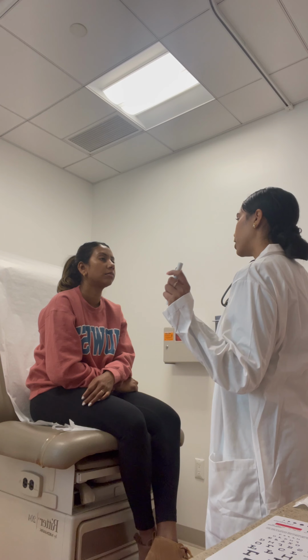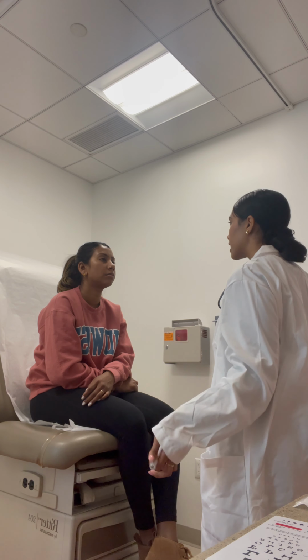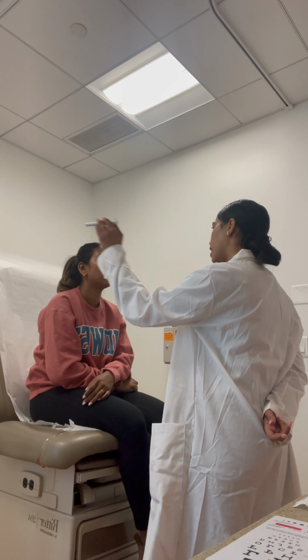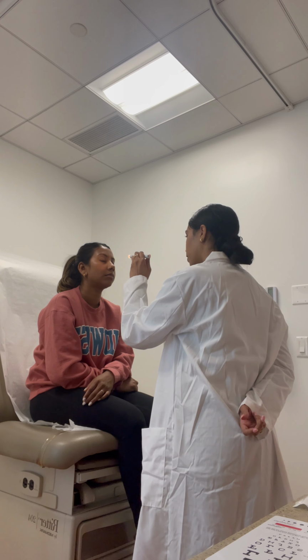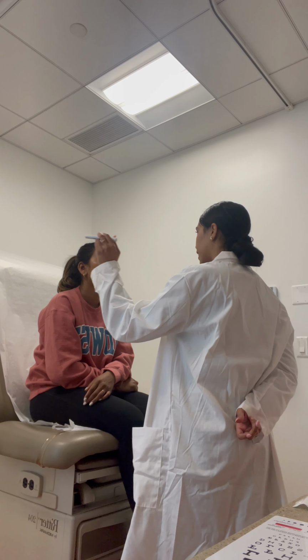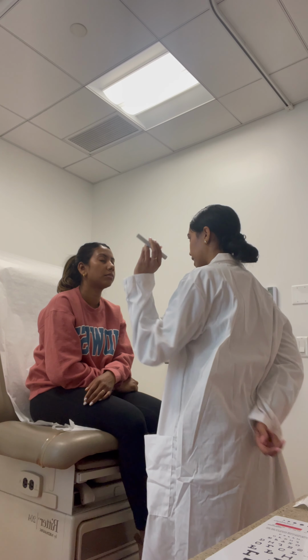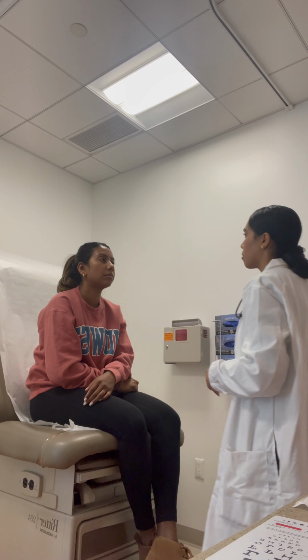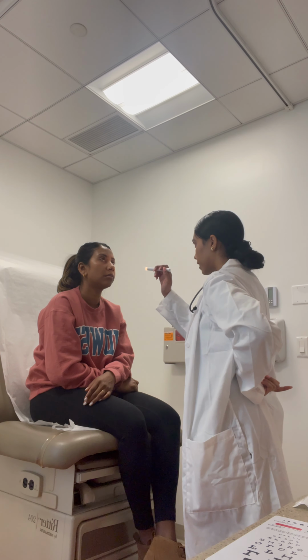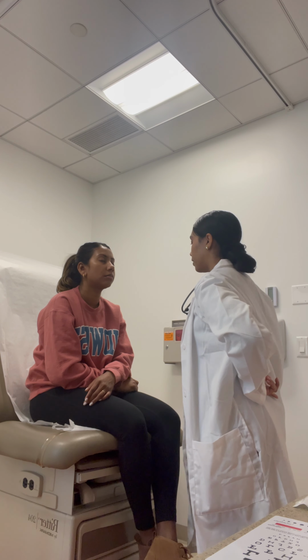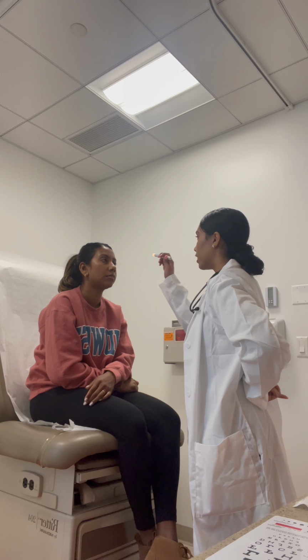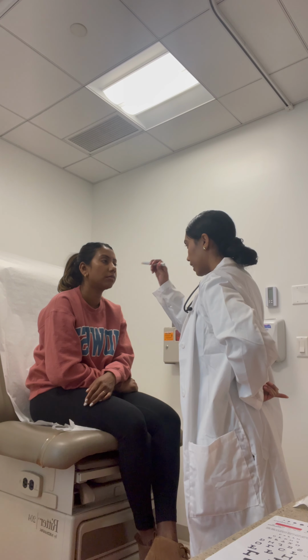Now I'm going to test for direct and consensual light reflex. Shining the light into your left eye first for direct. Direct light reflex is seen. I'm going to shine it again, looking at your right eye. Consensual light reflex is seen in your right eye. I'm going to do the same on your right eye now, testing for direct this time. Direct light reflex is seen. I'm going to shine it again in your right, looking at your left eye. Consensual light reflex is seen, which is normal.